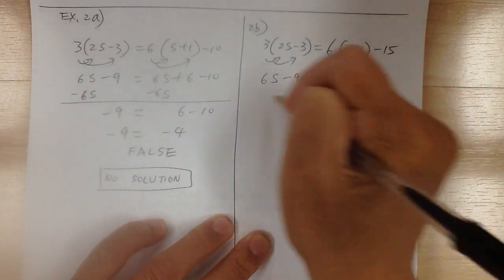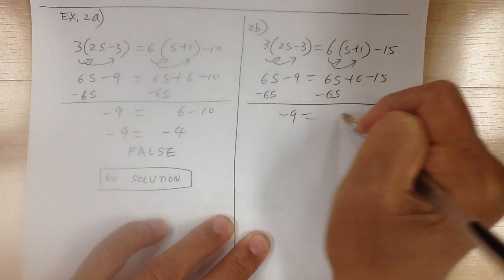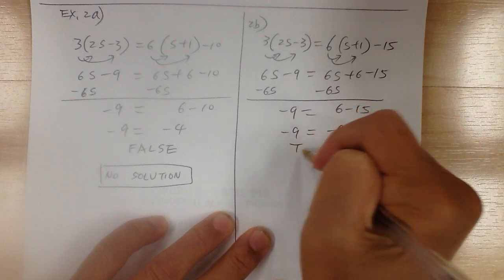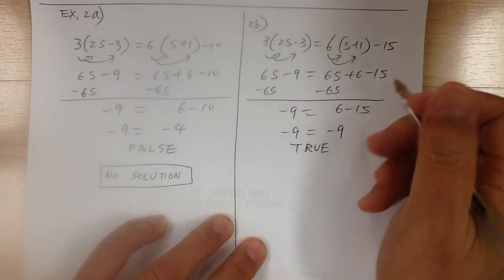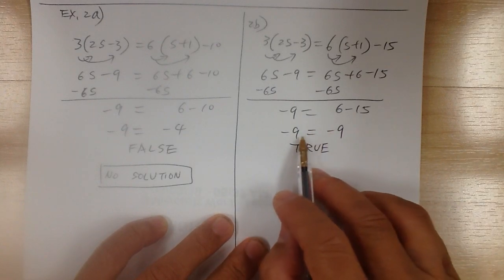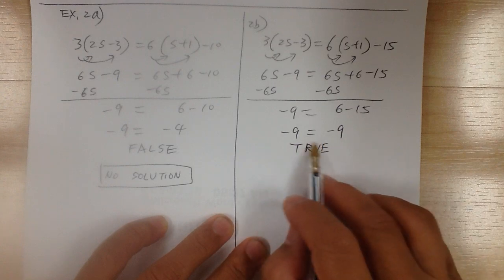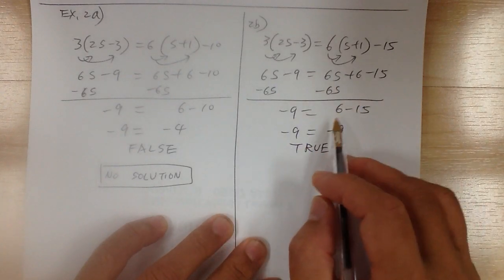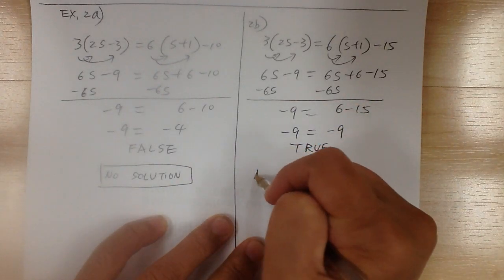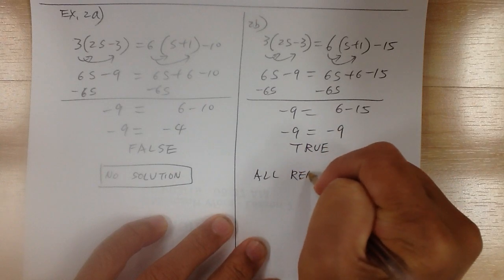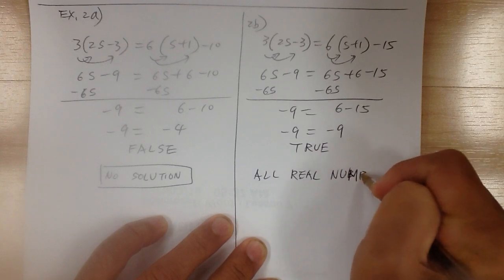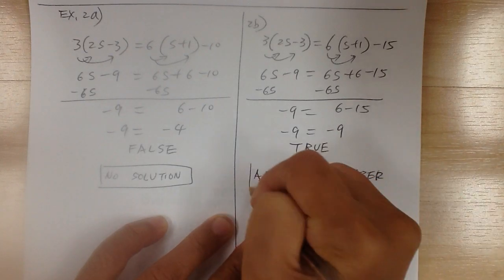You get minus 6s on both sides. You get negative 9 equal to 6 minus 15, so negative 9 equal to negative 9. So this is true. Again, there's no variable, which means the variable can be any number. So for any number, it's always going to be true, meaning any number is going to work. The answer would be all real numbers. It means all the numbers will work.